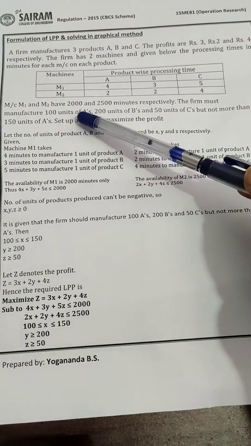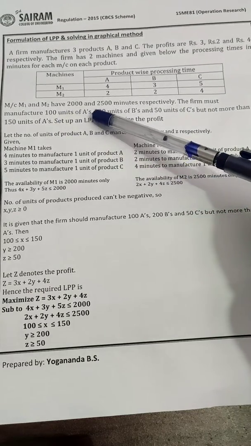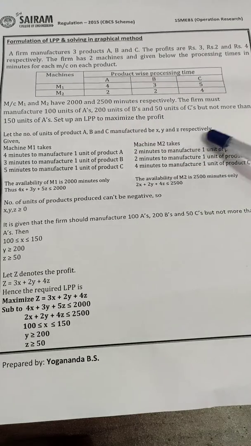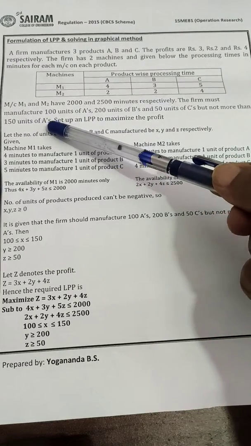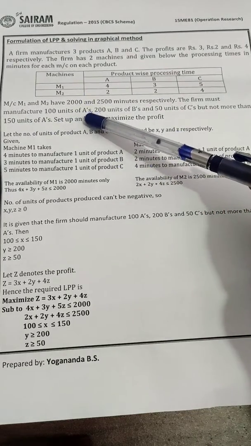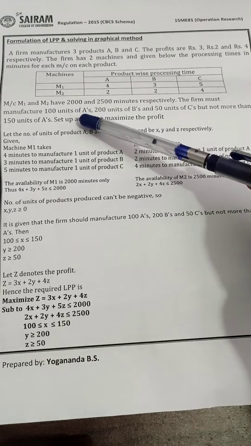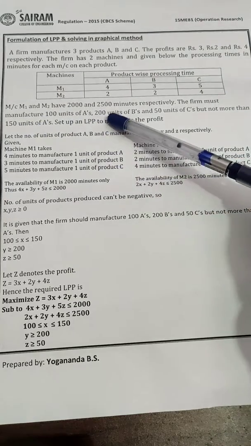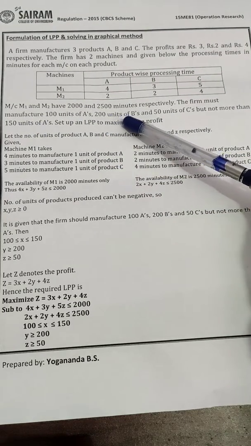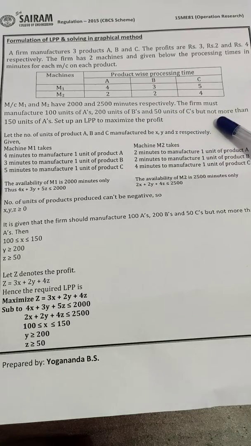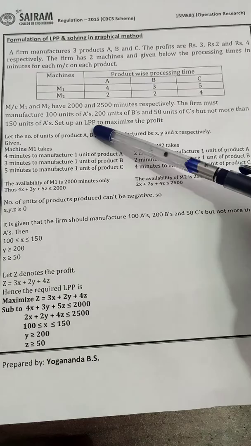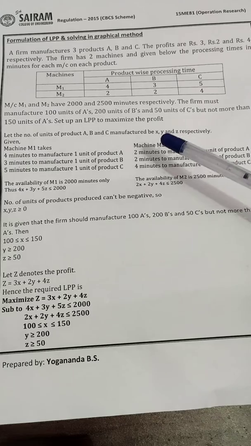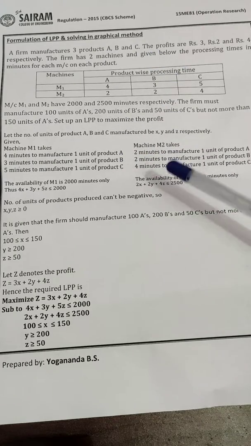The firm must manufacture 100 units of A's, 200 units of B's and 50 units of C's, but not more than 150 units of A's. That means the firm will produce a minimum of 100 units of A's, but not more than 150 units of A, and it produces at least 200 units of B and 50 units of C. Set up an LPP to maximize the profit. So more products manufactured means more profit.